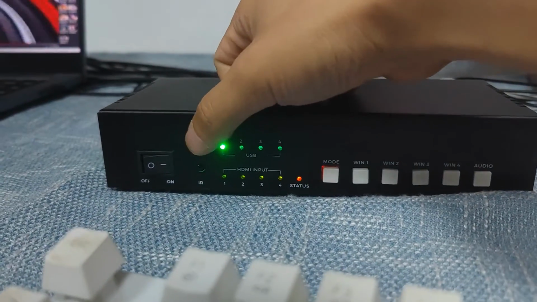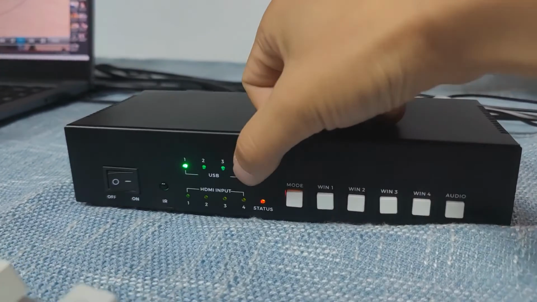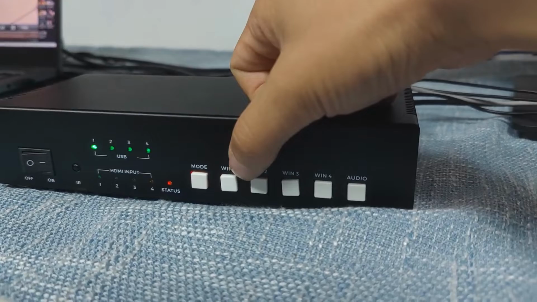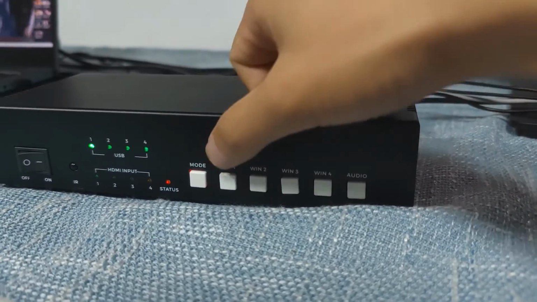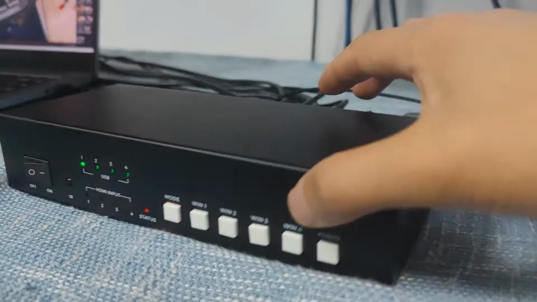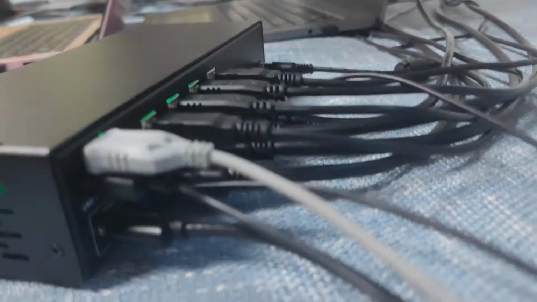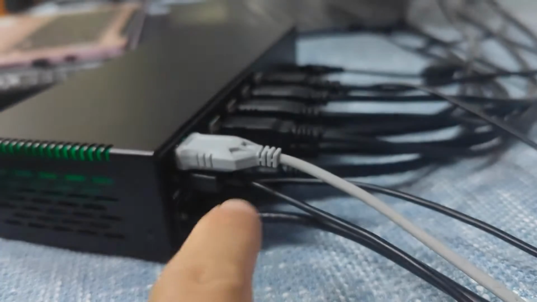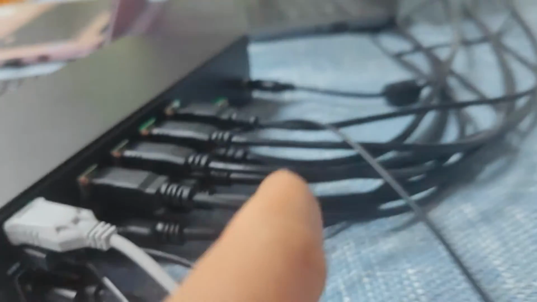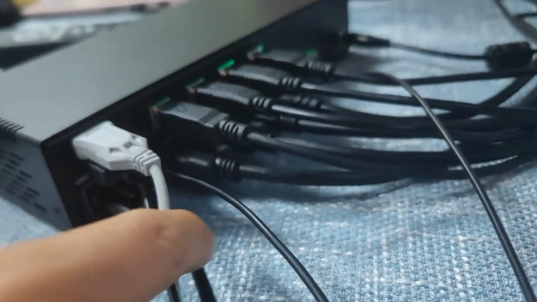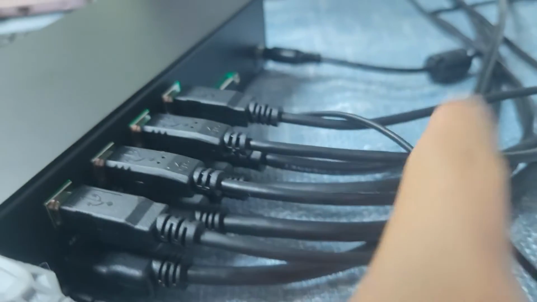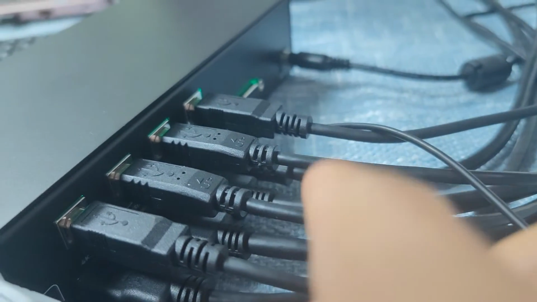This is the front panel. We have the power off and on, IR, and indicators for the HDMI and also the USB. And then the push buttons for the multi-viewer: the working mode, the working source switching, and also the audio selection. On the back side, we have the USB port, which is for the keyboard and mouse. Then we have the HDMI output. And on this side we have the 3.5 audio for the embedded audio. And then we have the 4 HDMI inputs with the USB-A.